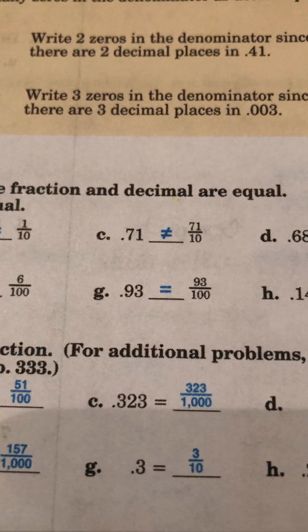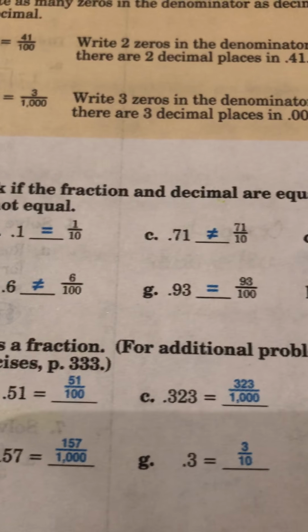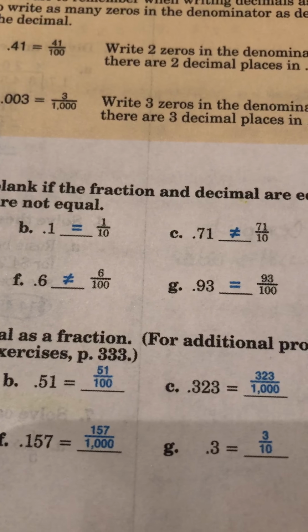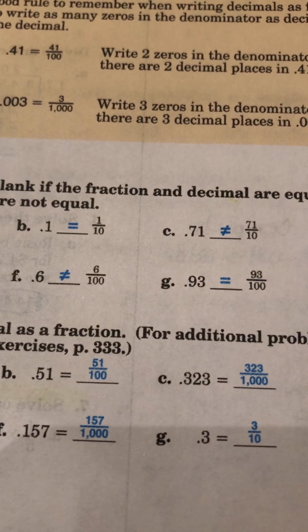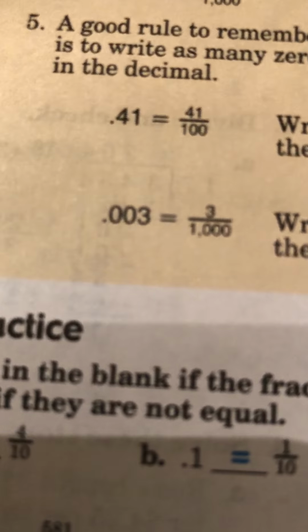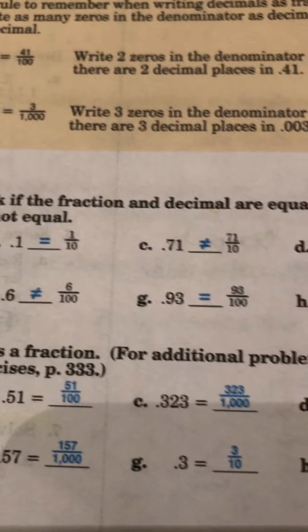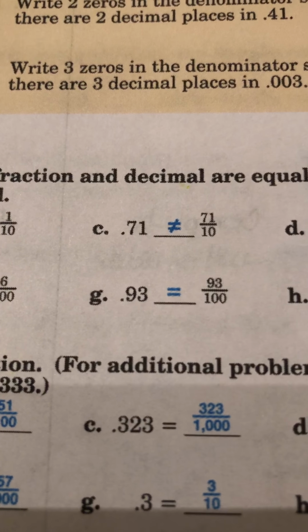0.71 is not equal to 71 over 10. What would that be, guys? It would actually be 71 over 100. Do you see that example? 0.41 is 41 over 100. 0.71 is 71 over 100.